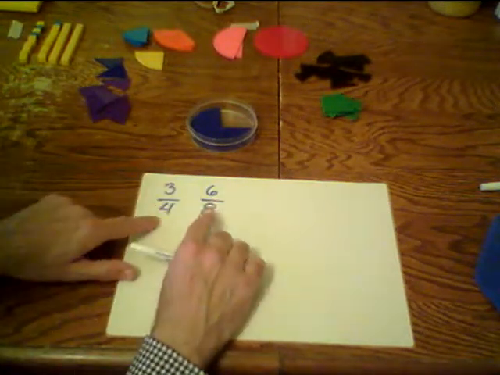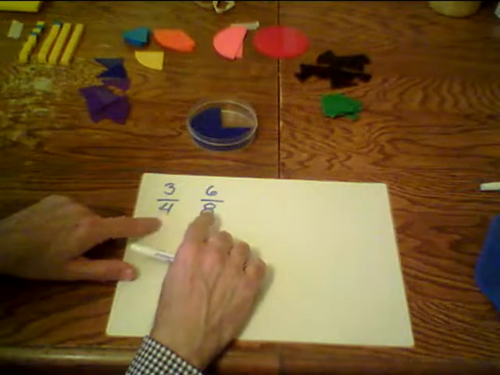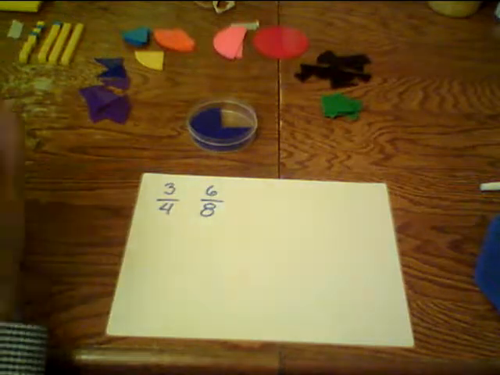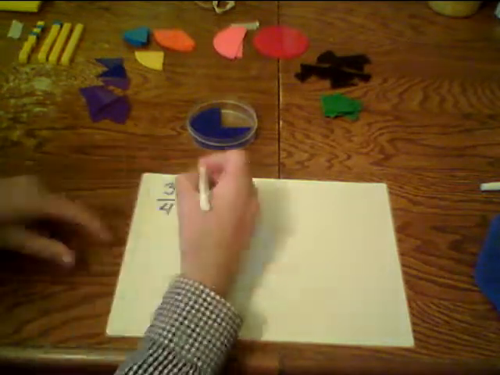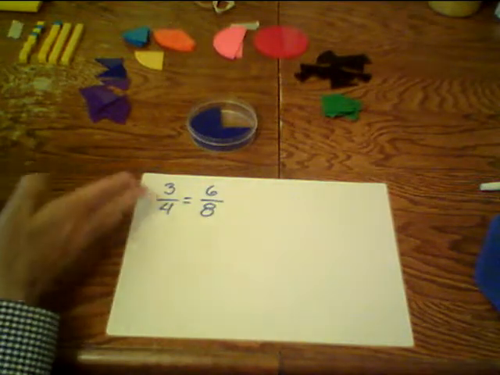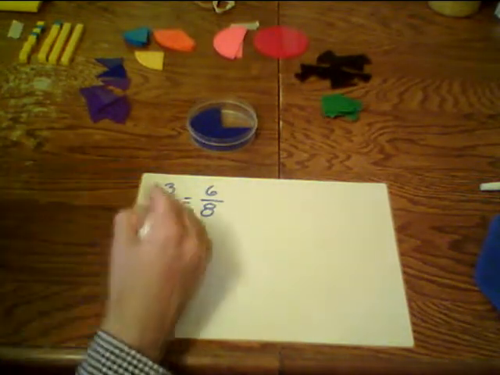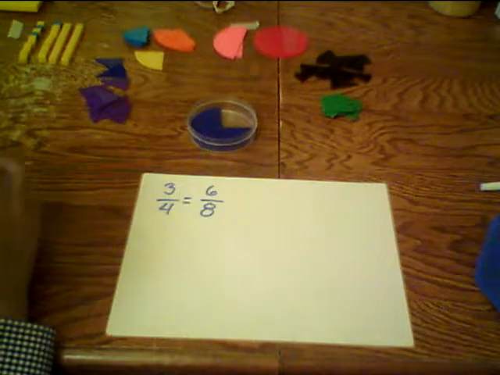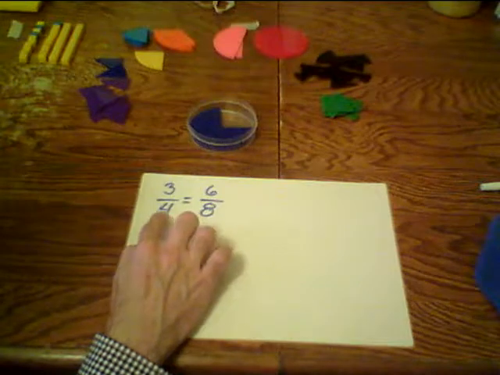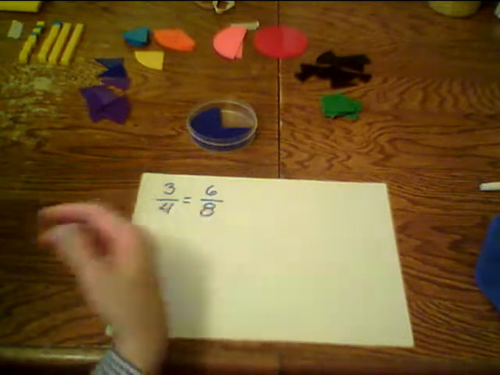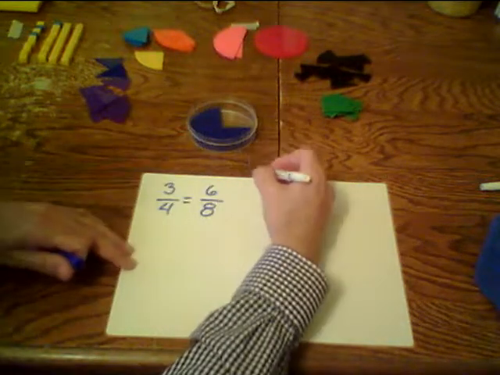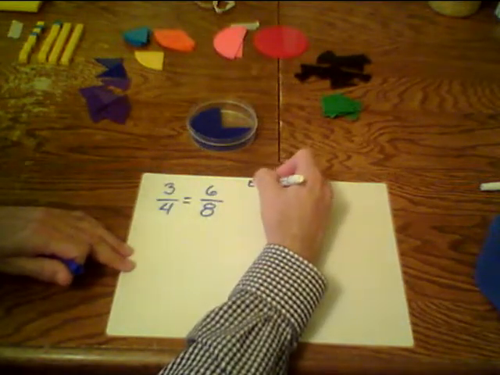Okay? So I want to ask the students, how can I represent when two values are the same? How do I write that mathematically? When two amounts are the same, of course the symbol we use is the equal sign. So here we found 3/4 is equal to 6/8. Even though the fractions look very different, they're actually the same amount. And when we find two fractions that look different, but that are in fact the same amount, we call those equal fractions or equivalent fractions.